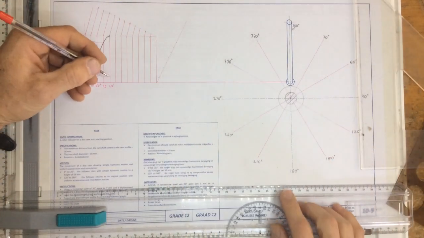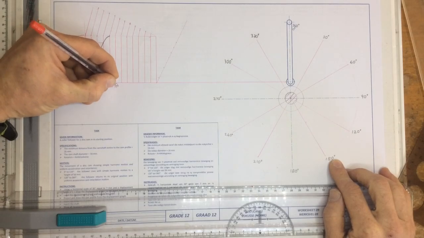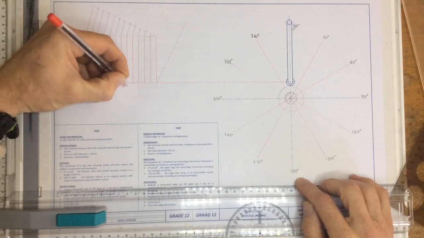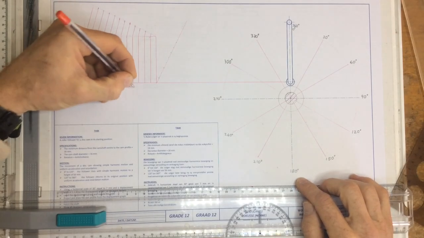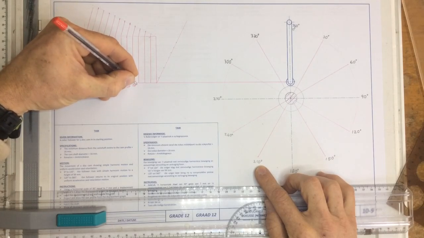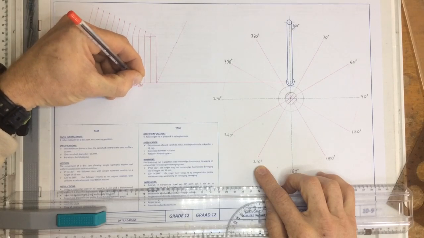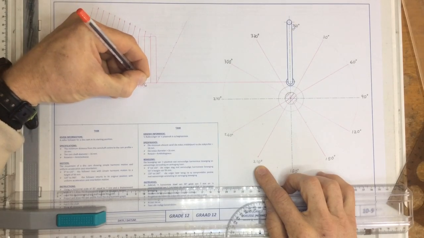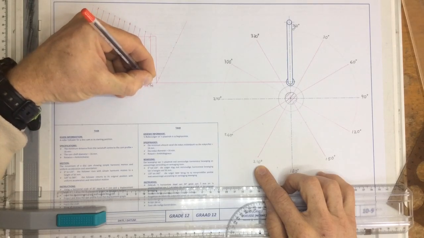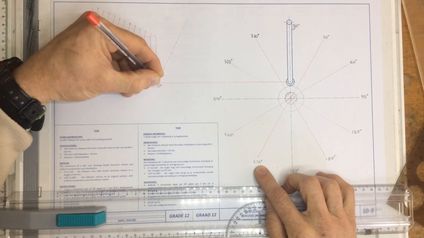So from my 120, I've got 150, 180, 210, 240, 270, 300, and 330, and 360.